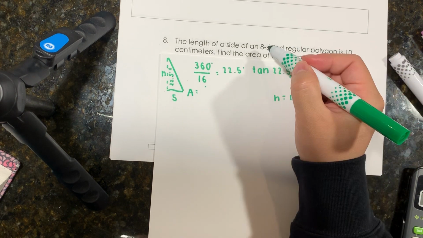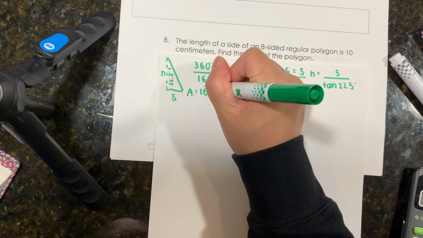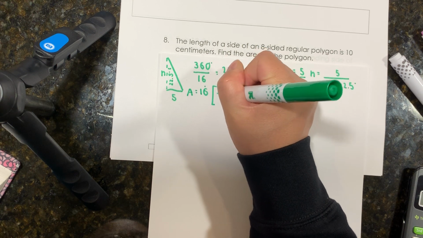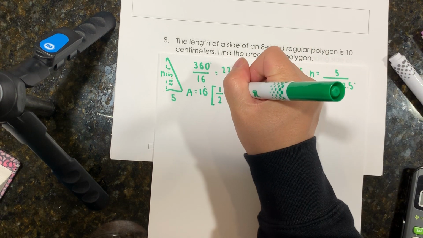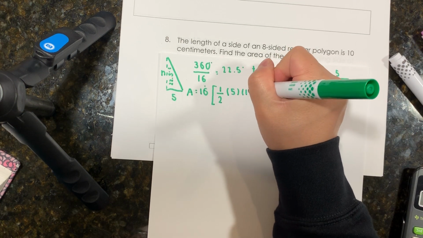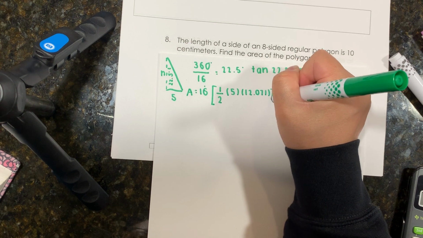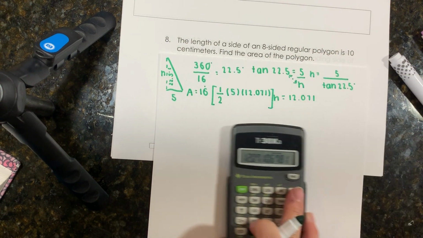Now, when you find the area, again, we're looking at the right triangles. So I'm not going to have 8 right triangles, I'm going to have 16 right triangles. And it's 1/2 base times height. My base is 5, and my height is going to be 12.071. Use your calculator.